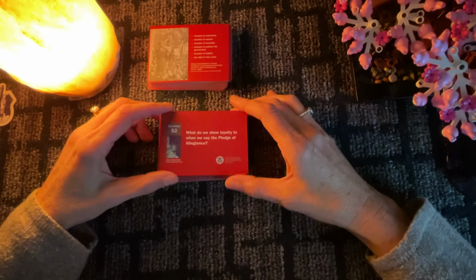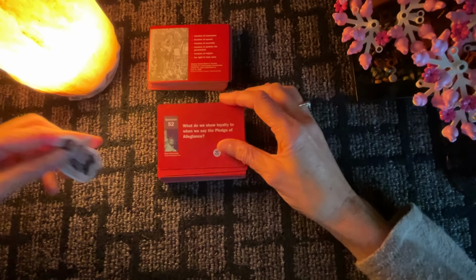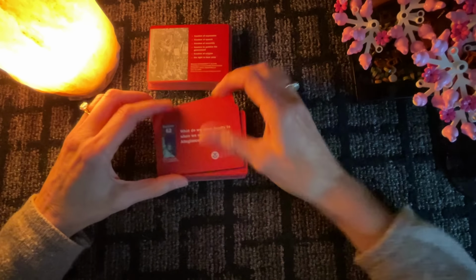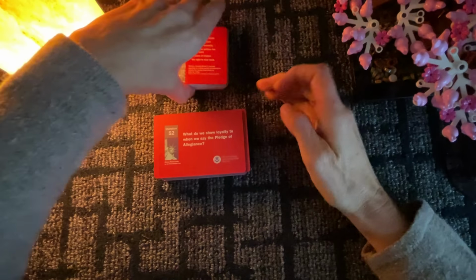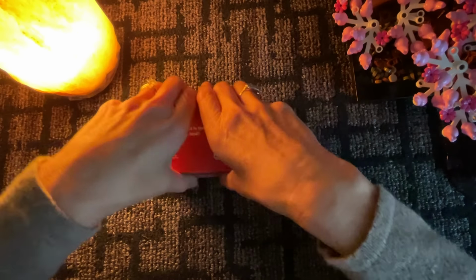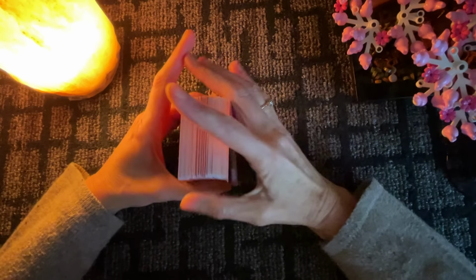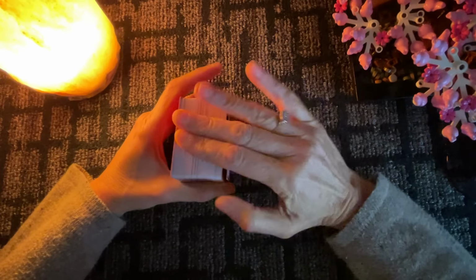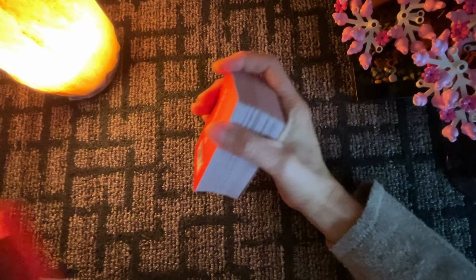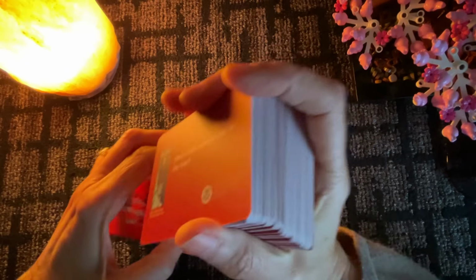We pledge allegiance to the flag of the United States of America and to the republic for which it stands, one nation, under God, indivisible, with liberty and justice for all. Dun, dun, dun. All right, well, I feel pretty good about that. I hope you do too.